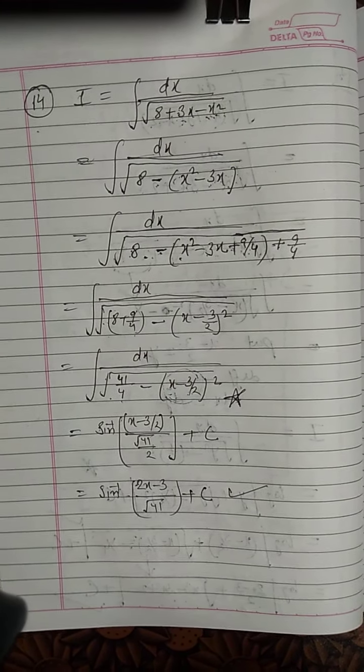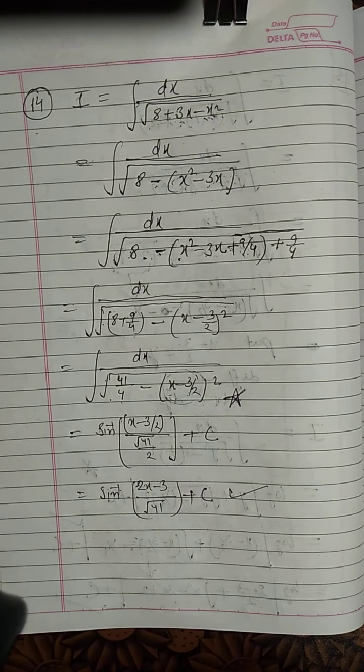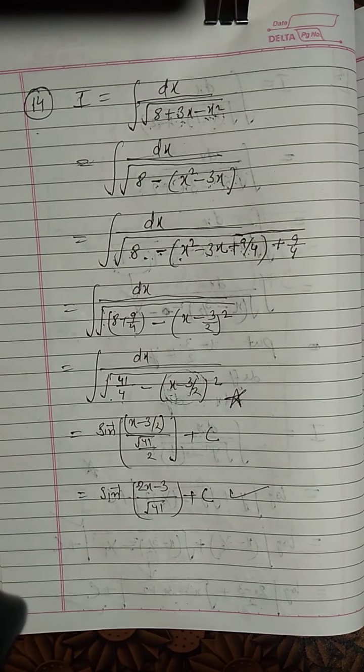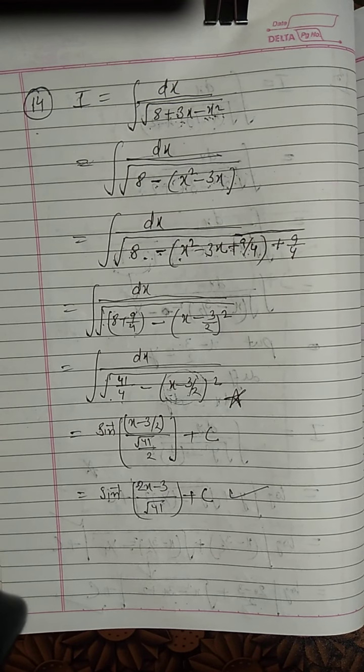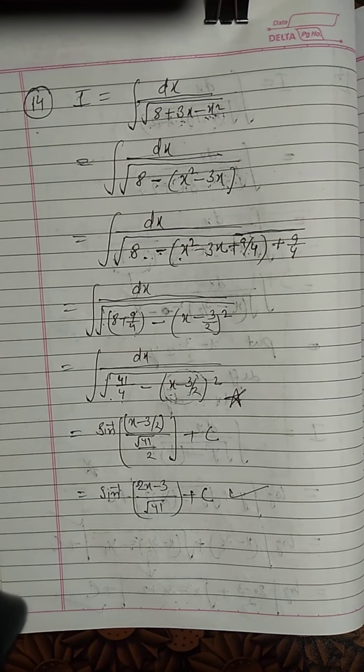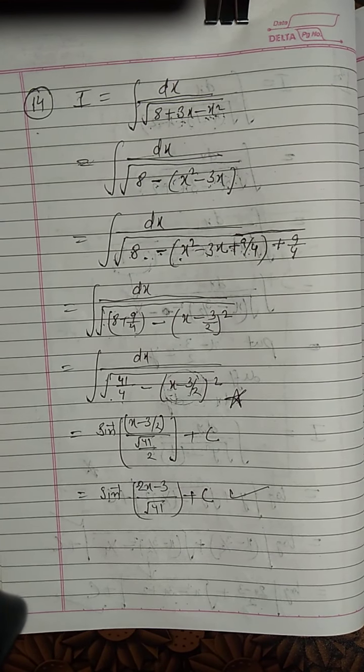Similarly, you will do sum number 12. Sum number 15 is just like sum number 13 that we have done. Okay, and sum number 16. Now in sum number 16, you have to make the coefficient of x square first of all 1. So you will take 2 common, that means 1 by root 2 will come outside.